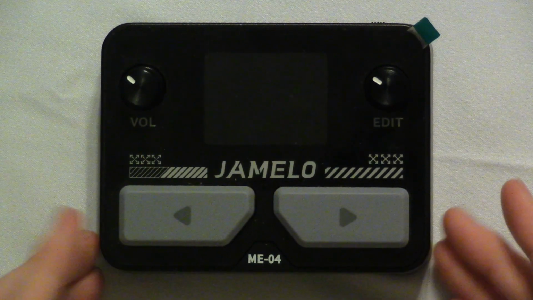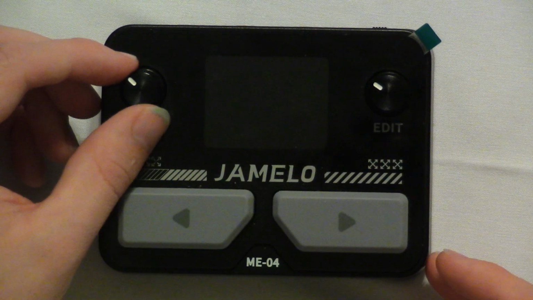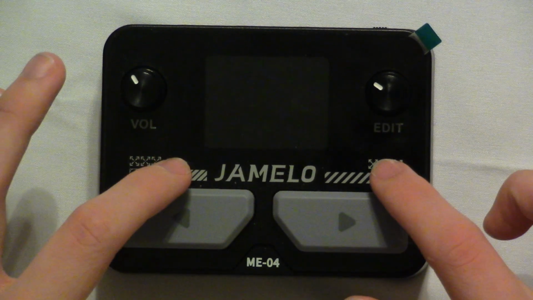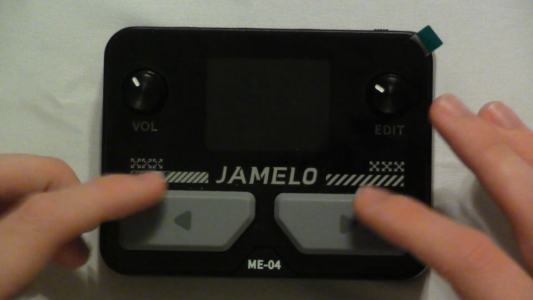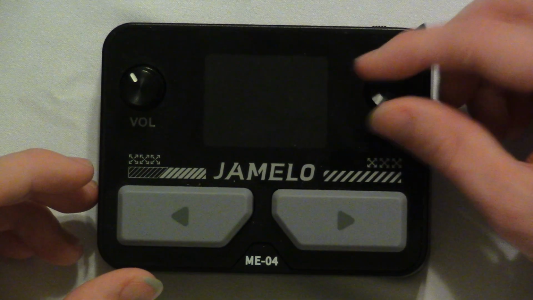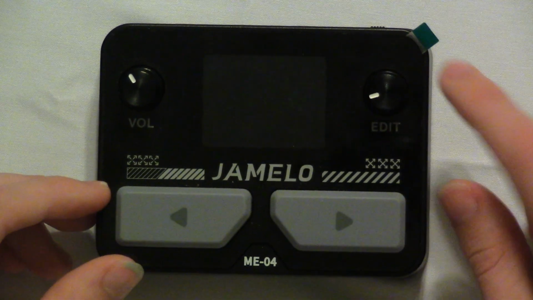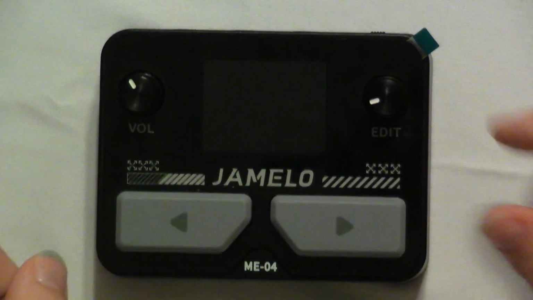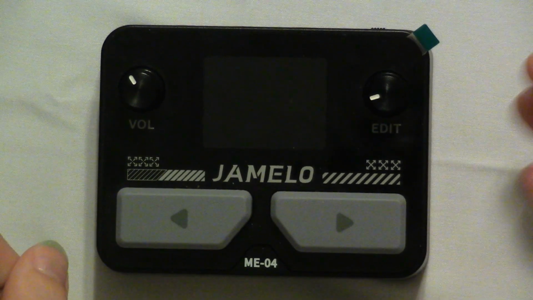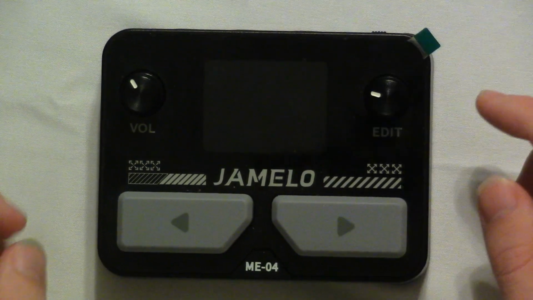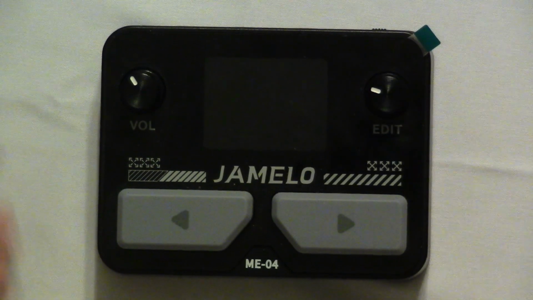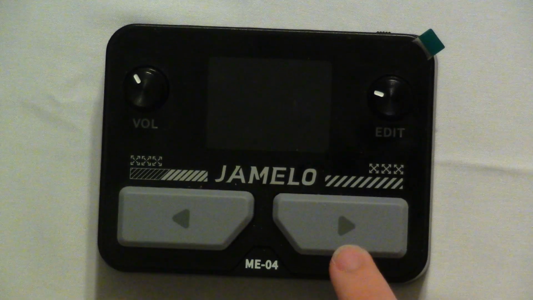Back on the face of the unit, we have the volume, pot, potentiometer, knob, or control. We have the LCD screen, sometimes shortened to just screen or display. Then we have the edit control, which is an encoder knob, so it can be rotated infinitely, and also be used as a button as well. So this will be often referred to as the encoder control or knob, or the edit control or knob when rotating, and will possibly be called the encoder or edit button when talking about the press function. And finally, we have the left and right foot switches.